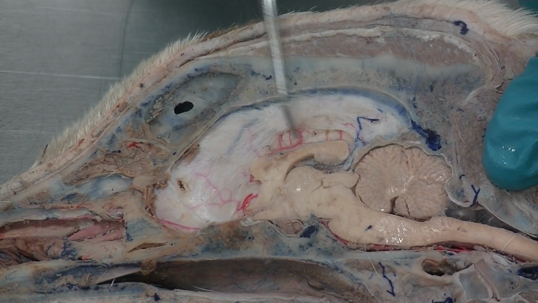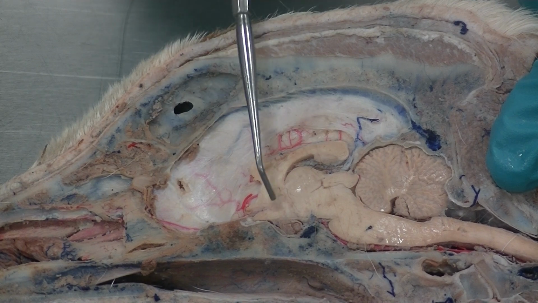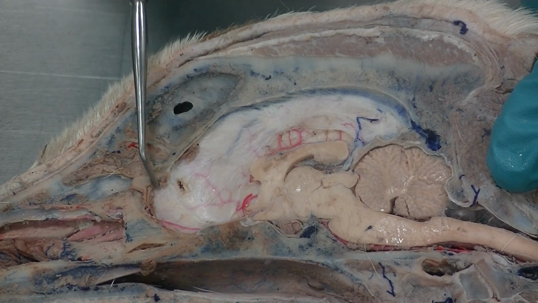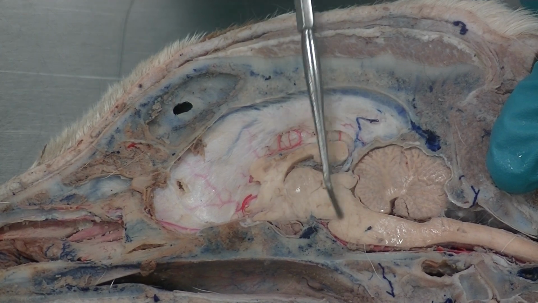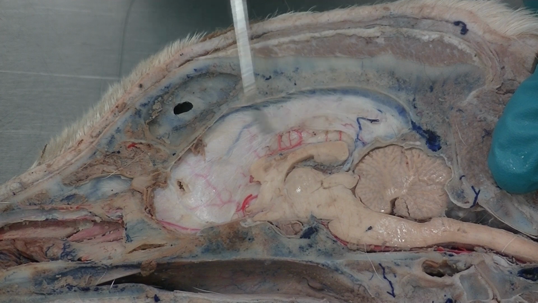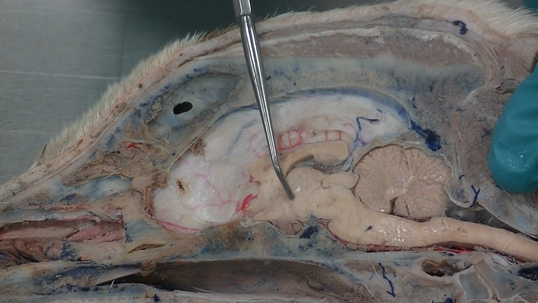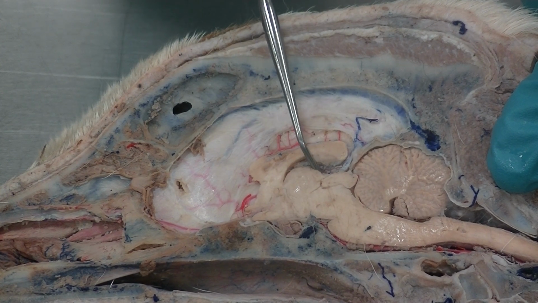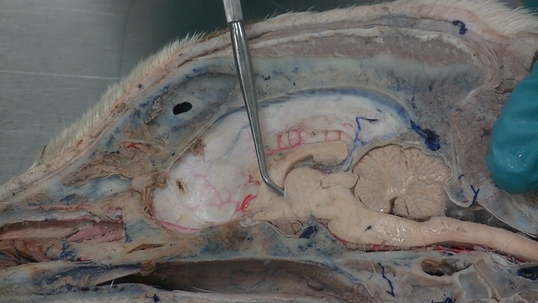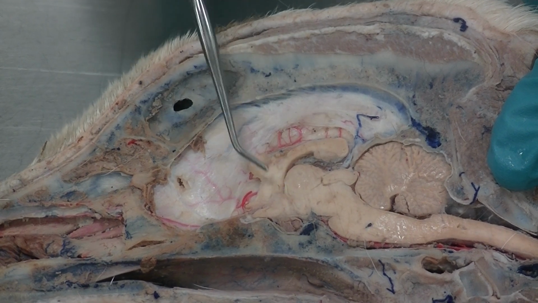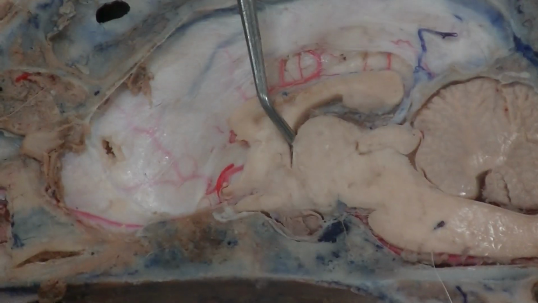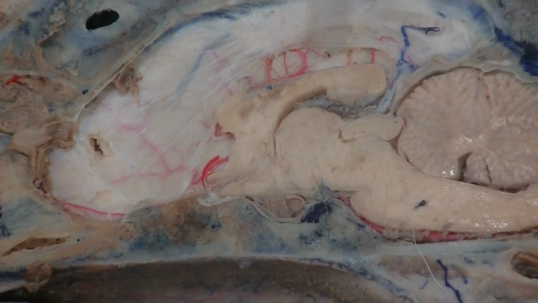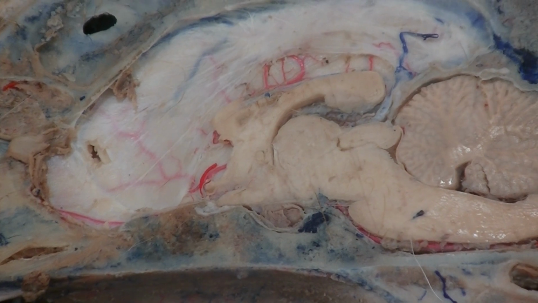If you look at divisions of the brain with respect to the cranial cavity, we have the forebrain, we have the midbrain right here, and we have the hindbrain right here. This is a cut section through the thalamus, showing the cavity within the thalamus from each side. As they are connected to each other, that forms the interthalamic adhesion, and the space surrounding that interthalamic adhesion is your third ventricle.